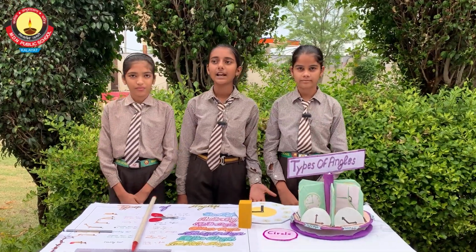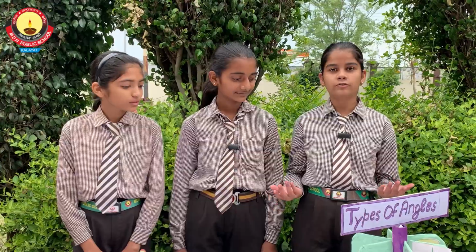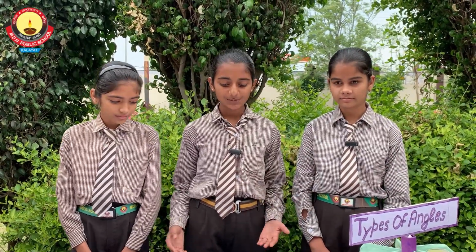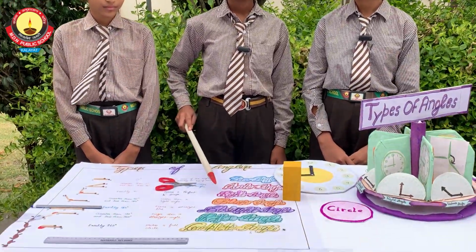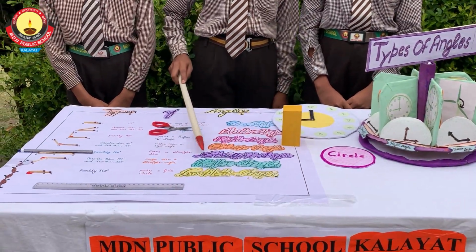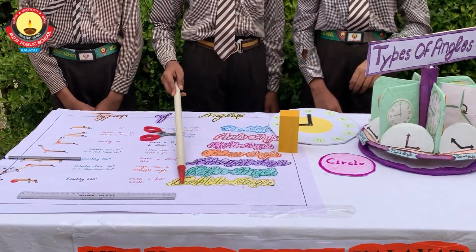Good morning to you all. I am Vanshika from 8th grade. And I am Sneha from 8th grade. And I am Shagun from 8th grade. Today we are telling about types of angle. There are 6 types of angle: acute angle, right angle, obtuse angle, straight angle, reflex angle and complete angle.